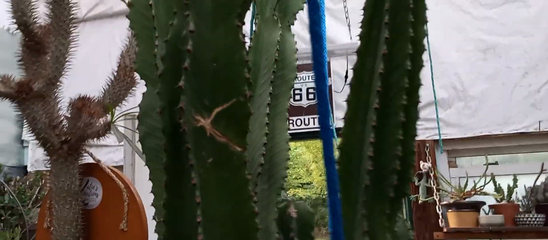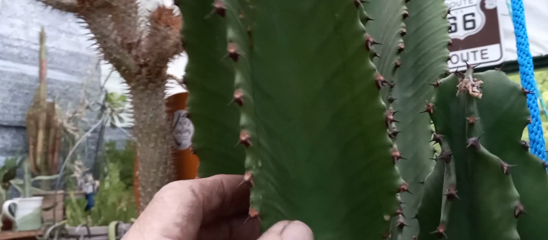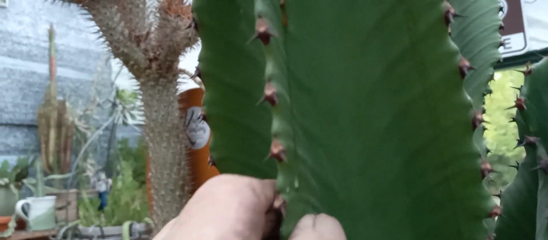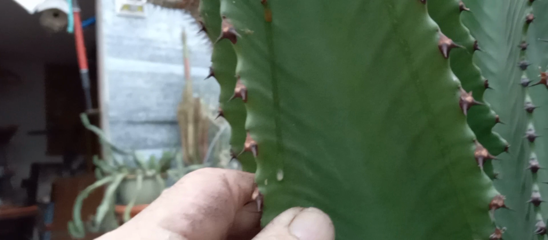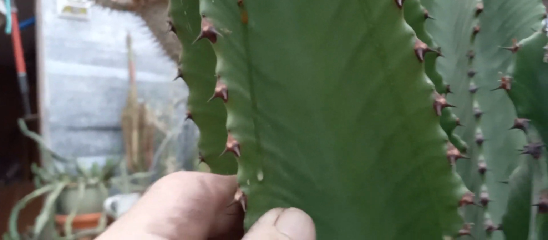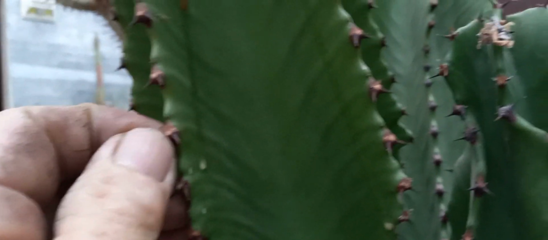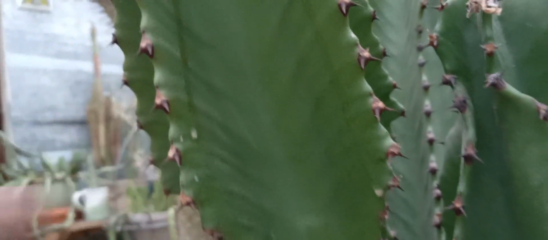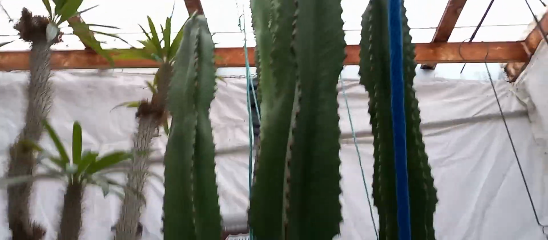But on this Euphorbia abyssinica, you can see the thorns go right out of the stem. They don't have any areoles. There's no fuzz, fur, or anything like that. It's much like a rose. The thorns go right out of that. But looking much like this.